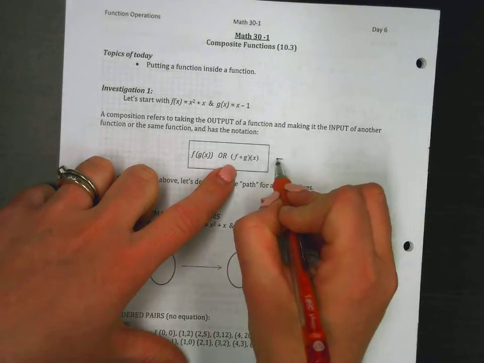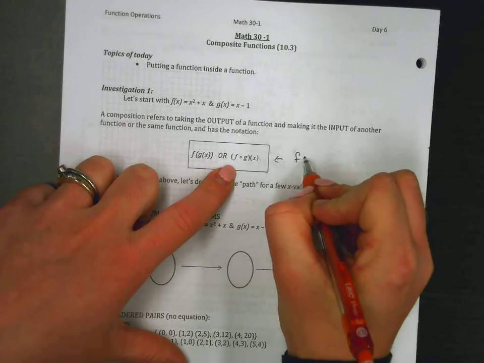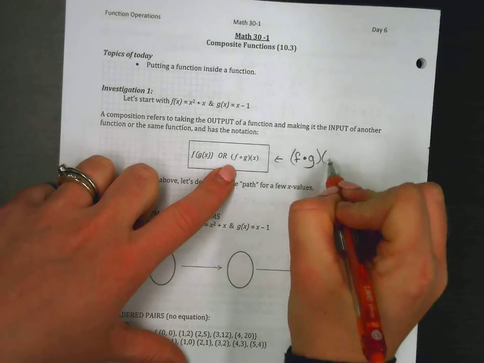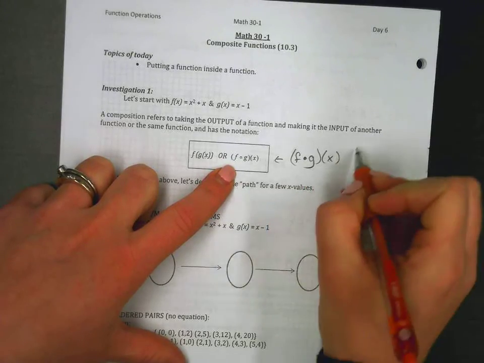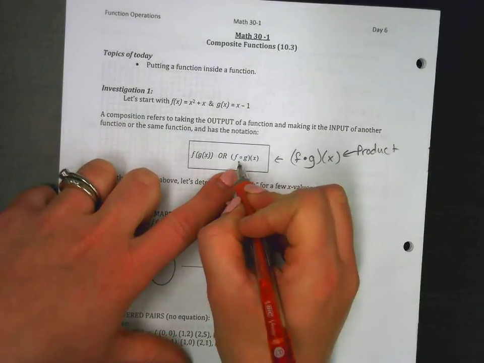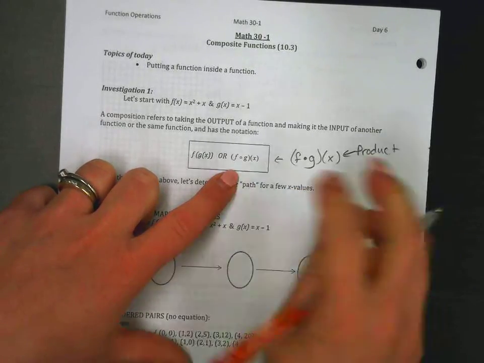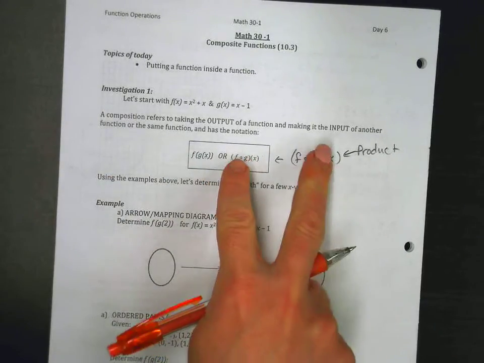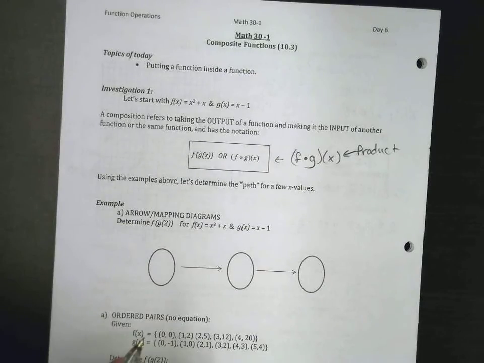Don't get that confused with what we talked about yesterday. A closed dot represents the product. An open dot represents composition of functions. It's common that they're confused, okay?